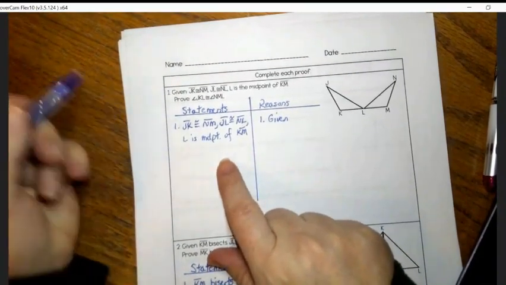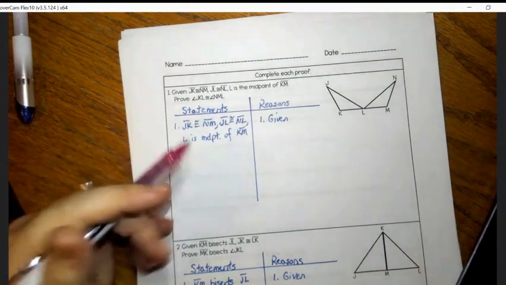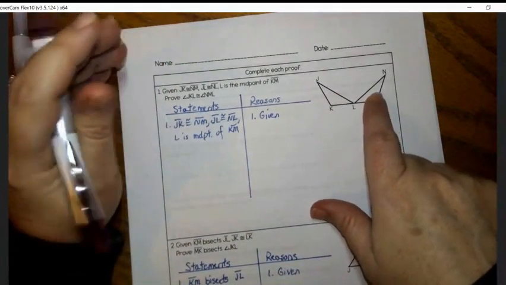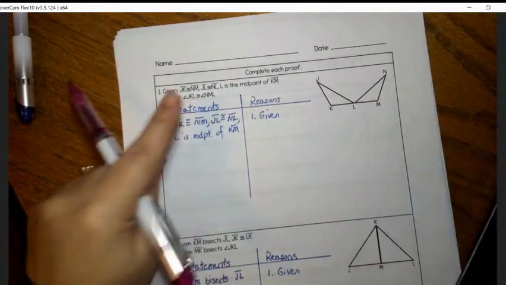Okay, let's do this first CPCTC proof. These are a little bit more complicated, but it's just 1 or 2 extra steps, so it's not that bad. Okay, so it's going to start with the proofs we've been doing so far. We're just going to prove the two triangles are congruent, and then we're going to go one step further to say that the angles would have to be congruent. So let's make that bigger.